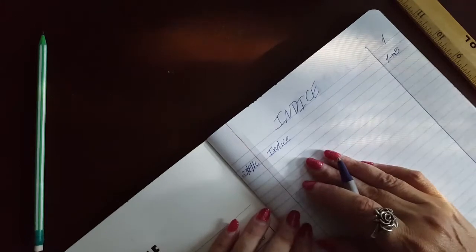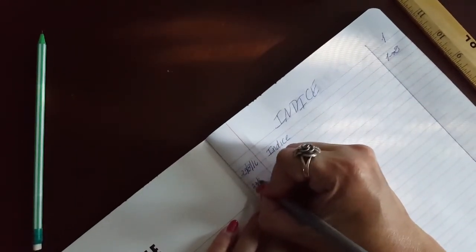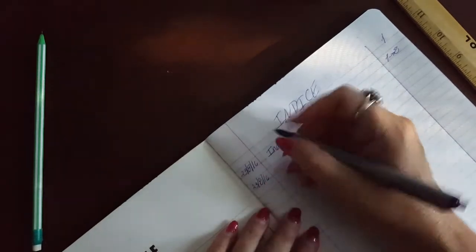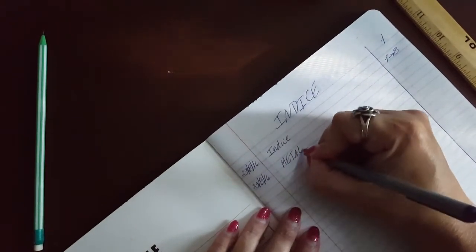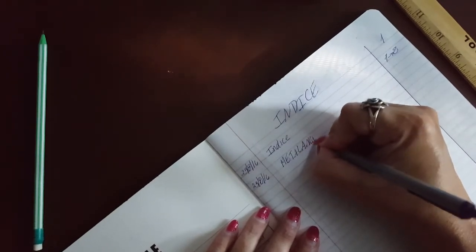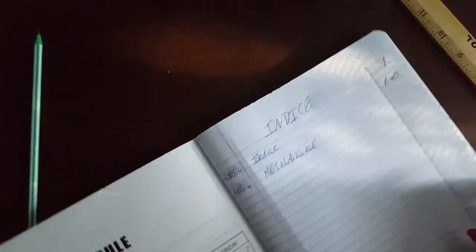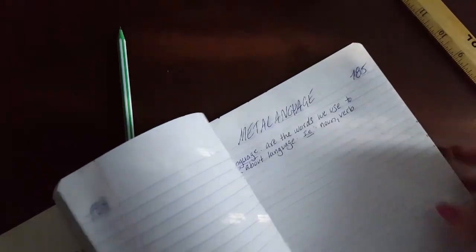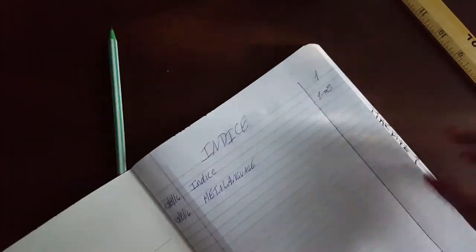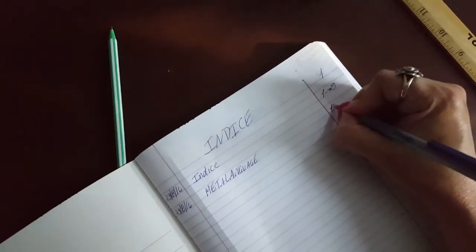Now I'm going to skip a line and I'm going to add in meta-language. Same thing, we're going to start with the date. So if you need to look up a term, you can do so fairly easily. Now I'm going to look in the back of my book so I know exactly what pages. My meta-language section starts on page 185 and ends on page 188. Please use the page numbers that are appropriate for your book.